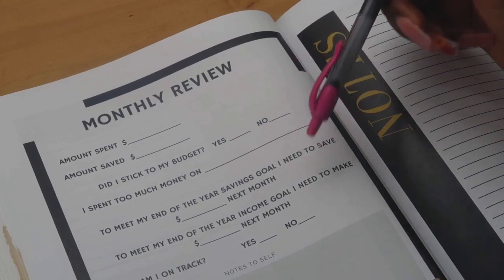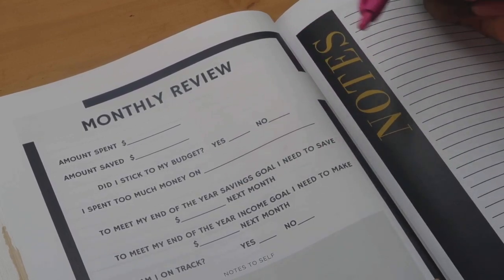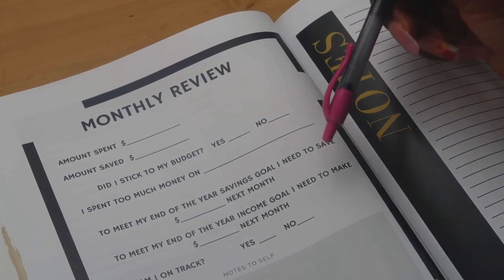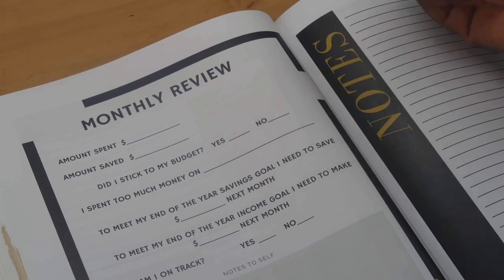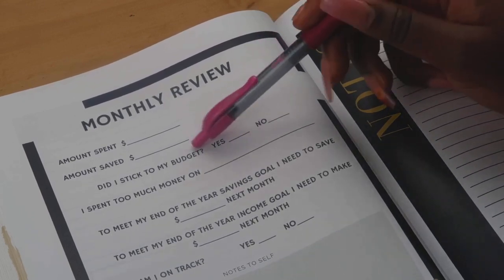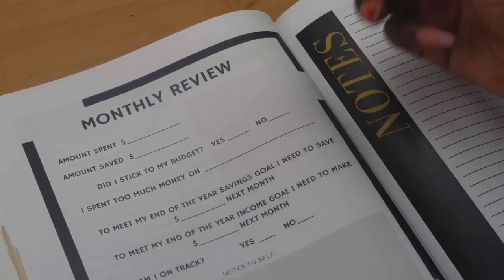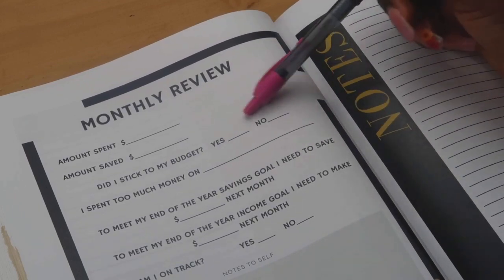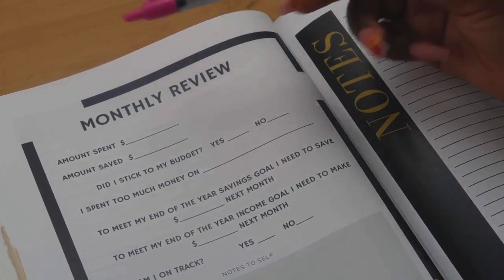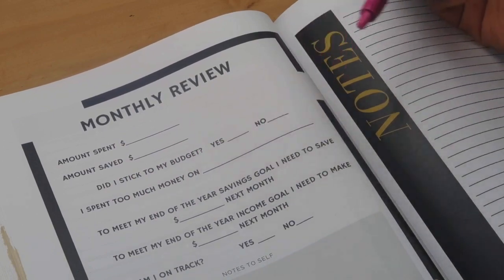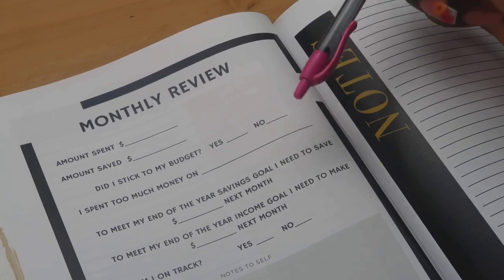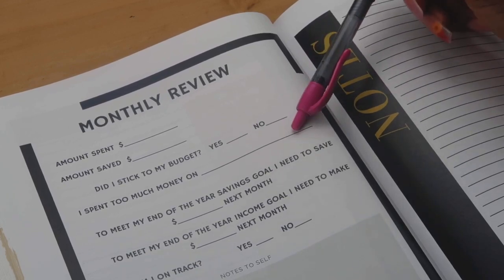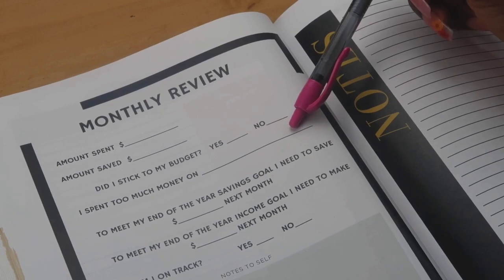Okay, maybe my budget's not realistic. Maybe I need to add a little bit more, subtract a little bit here. If you did stick to your budget, maybe you can find ways to wiggle and save some more, whatever you prefer to do with that extra money. I spent too much money on, this block is normally food for me. Hopefully it's going to get better because I'm going to be going on a diet, so I won't be doing Uber Eats and DoorDash and all that extra stuff.